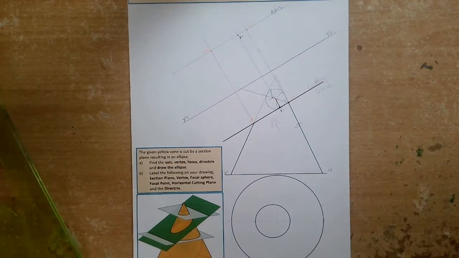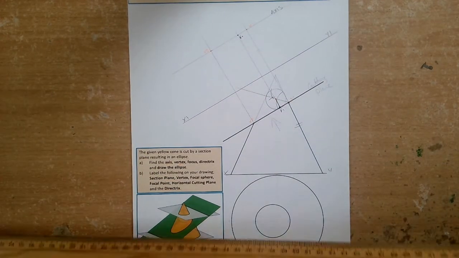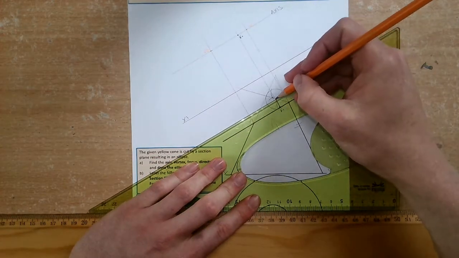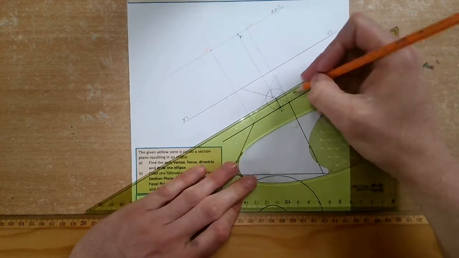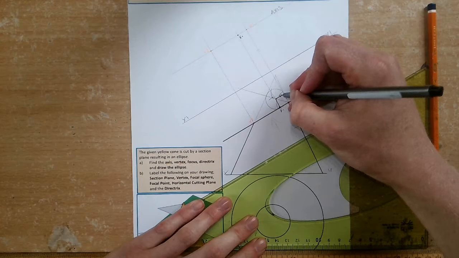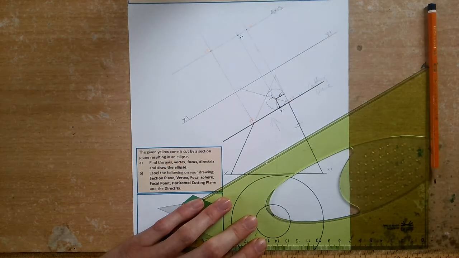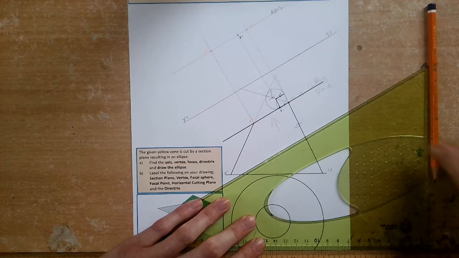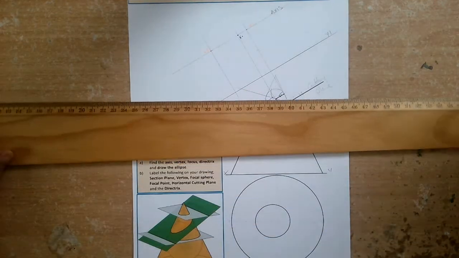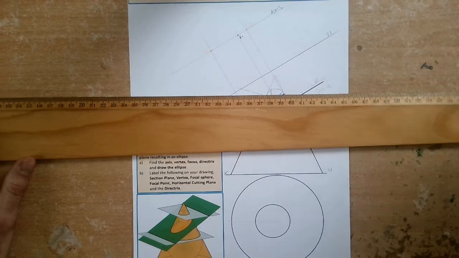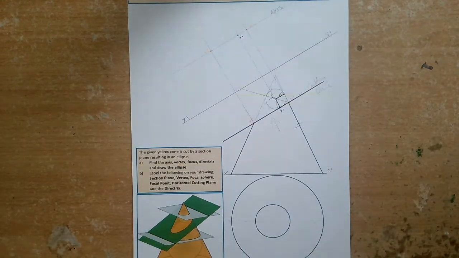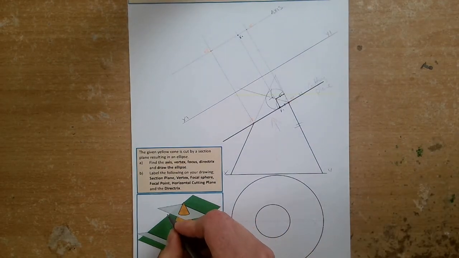To find the directrix, I need to take a line up parallel to the cutting plane. So parallel, so I'll draw it in black here. So it's parallel to the cutting plane. That gives me a point here on the edge of the cone. And then I'm going to draw a straight line from that point, just a straight line the whole way across, like that. That line is representing this grey line down here.